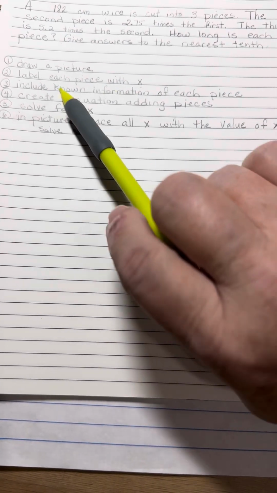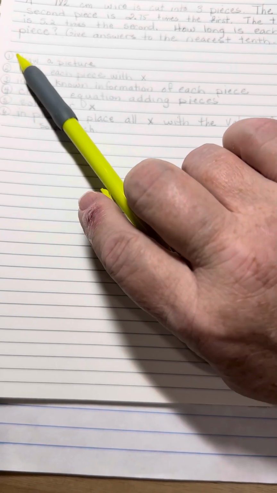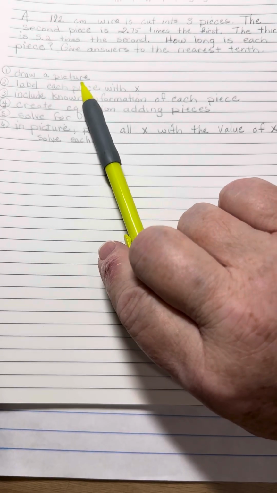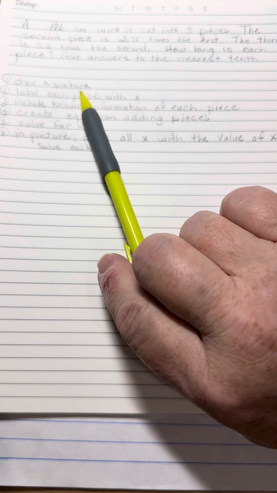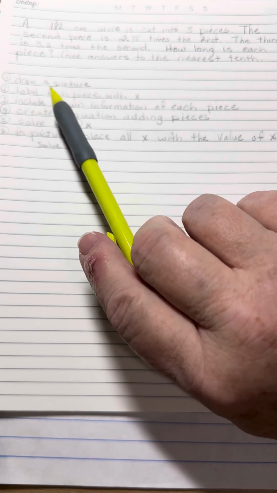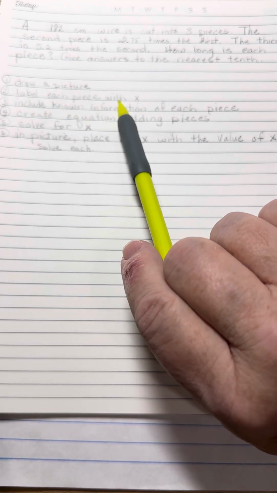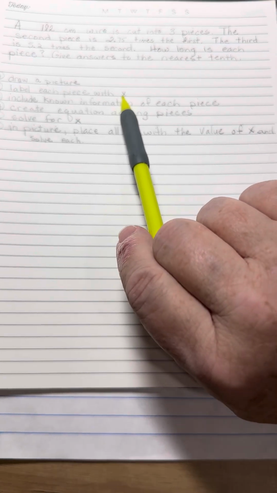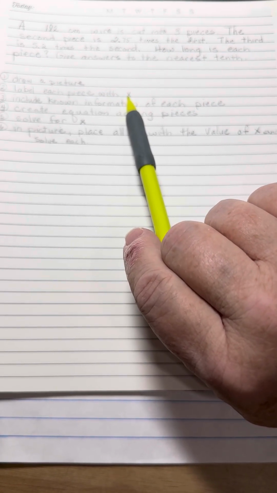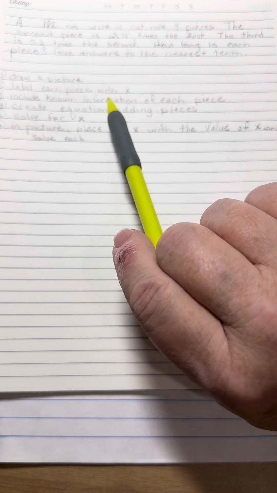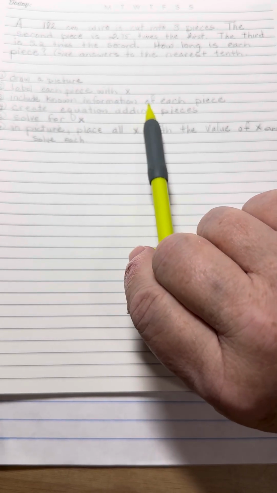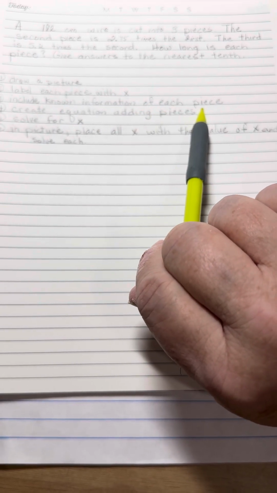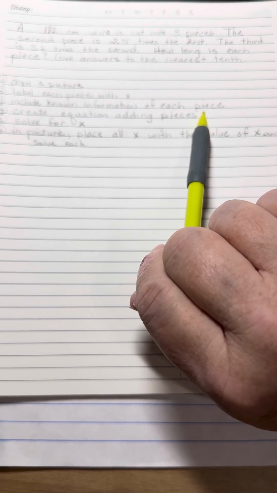So we're going to use these steps to do this. Number one, we're going to draw a picture of the situation. That's a great place to start almost all the time. Number two, we're going to label each piece with a letter. I'm using X, it doesn't matter what letter it is, just use a letter. And then include the known information of each piece on the picture.